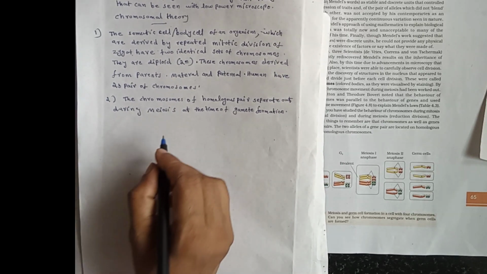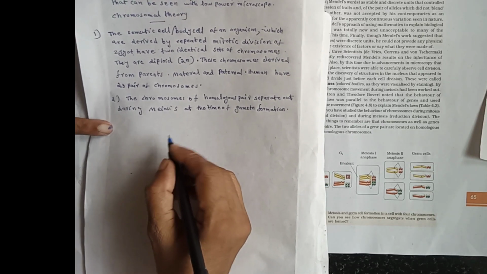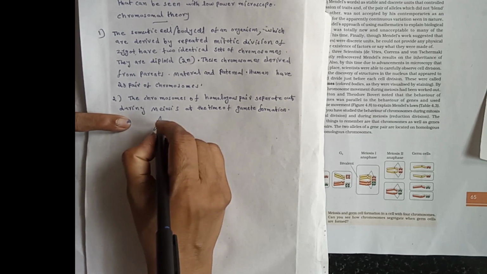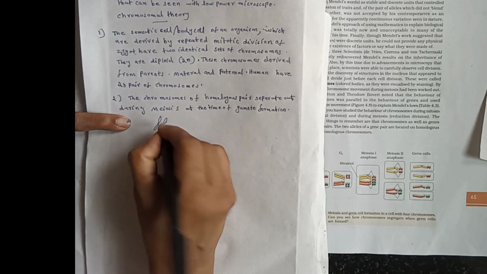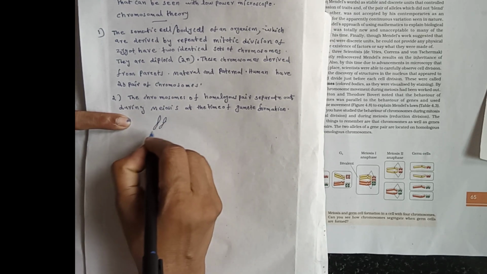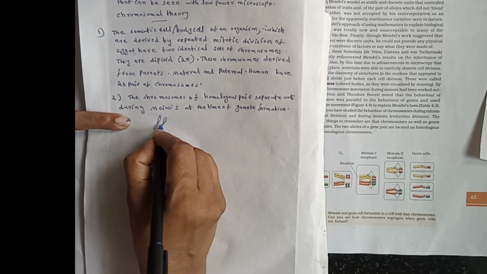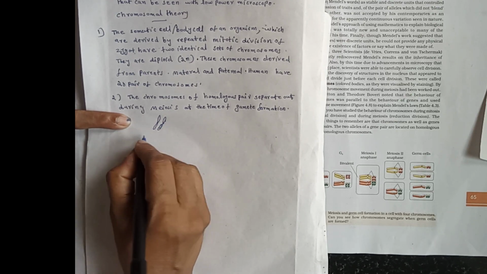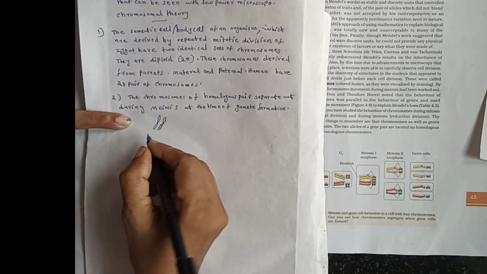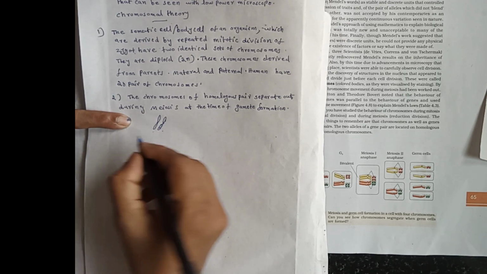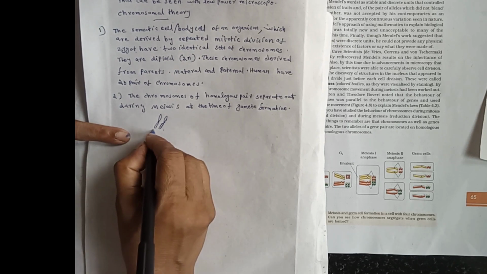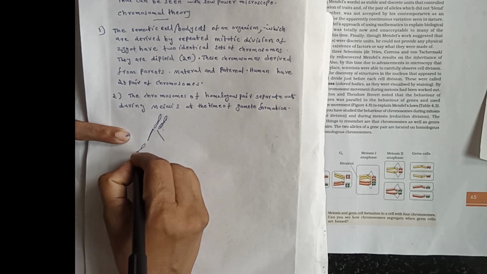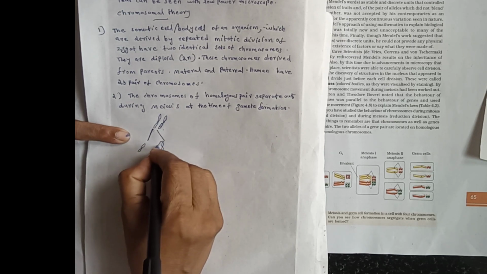Second point, the chromosomes of a homologous pair separate. This is a homologous pair, one from father and one from mother. Consider this is one of the homologous pairs. At the time of gamete formation, half of them enter into the gamete.